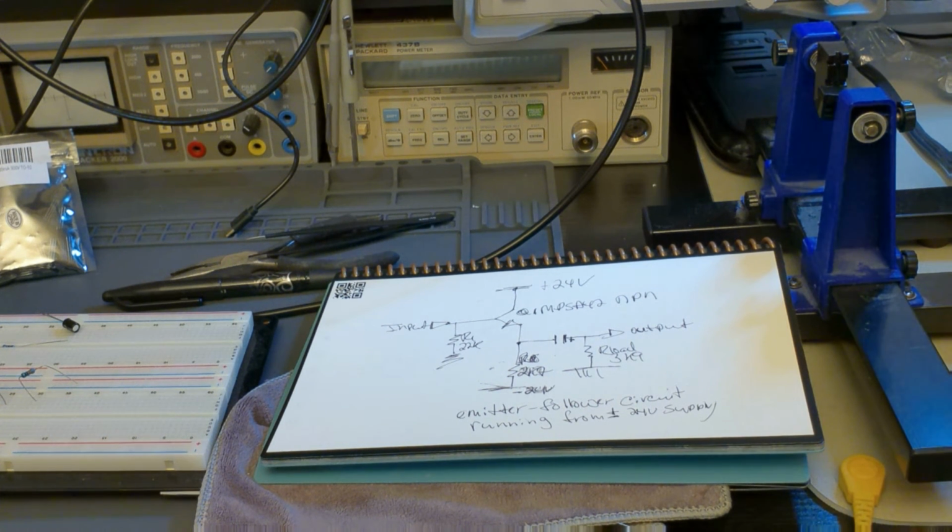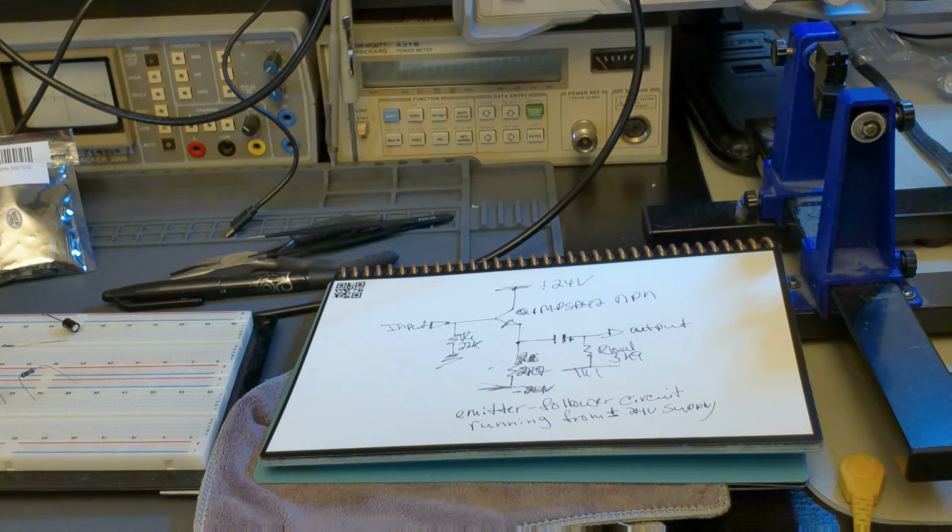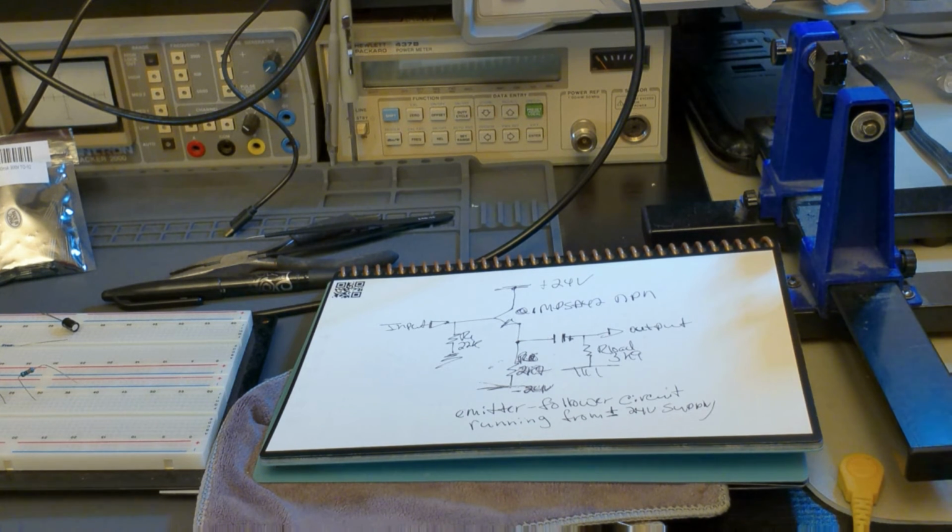So just to add on, again, I'm using the Rocketbook to hand sketch my schematic, which is the emitter follower circuit, running from a plus or minus 24 volt supply. Again, I have the discrete components, which is only four, closely in value to do this circuit here.